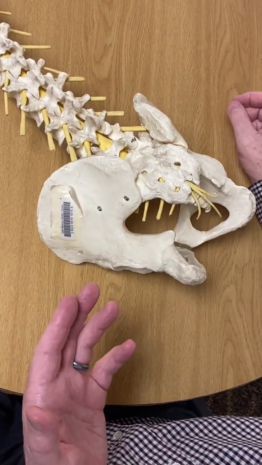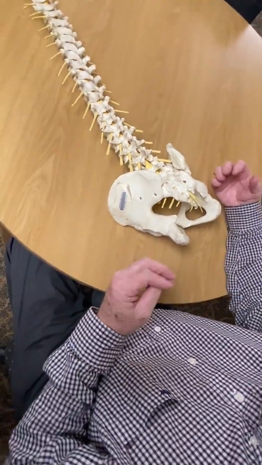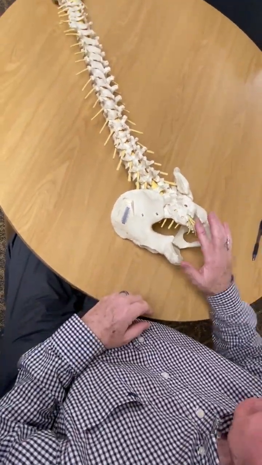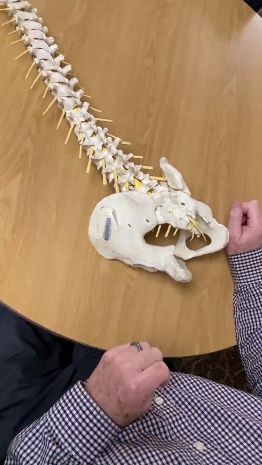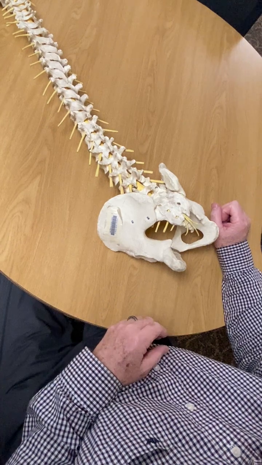So that's how you distinguish between anomalous anatomy, looking like an injured coccyx, but it's not. That's how you make the distinction.